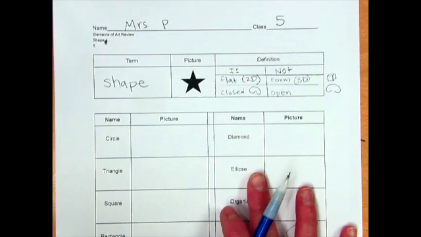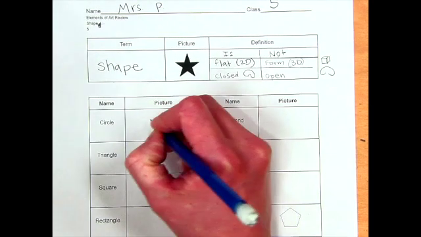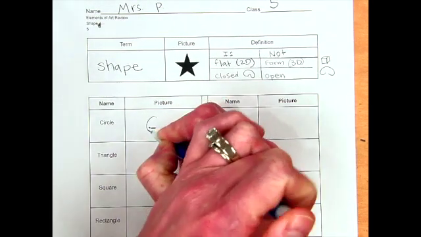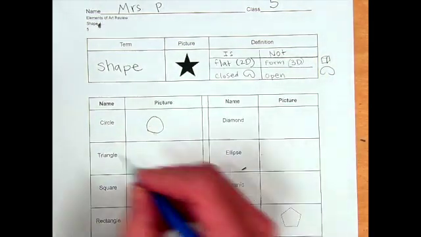Down here, we're going to do some examples of geometric shapes, which are the opposite of organic shapes. Organic shapes don't have any rules. These all have rules. So here's my circle. I'm going to draw a circle. And I want you to know one thing about it.